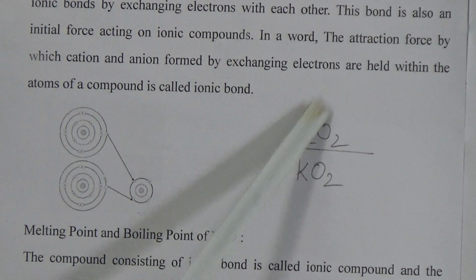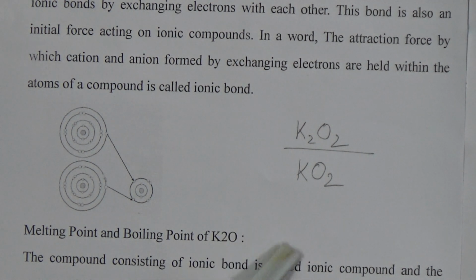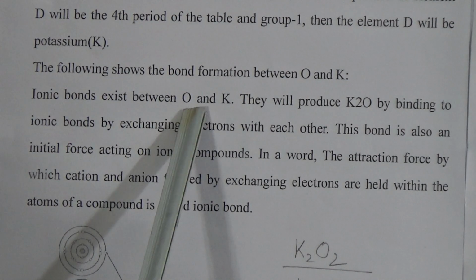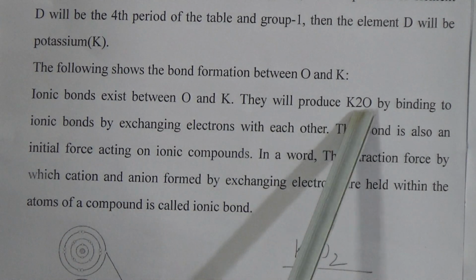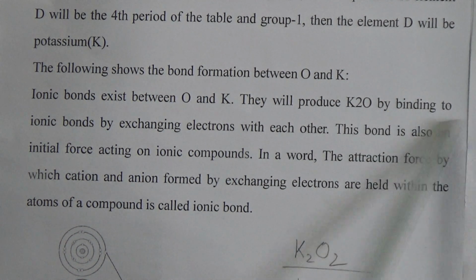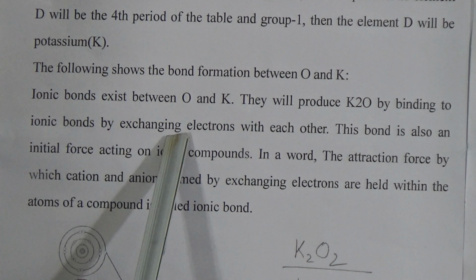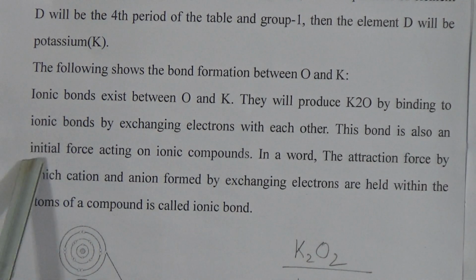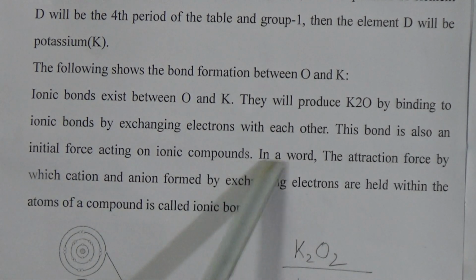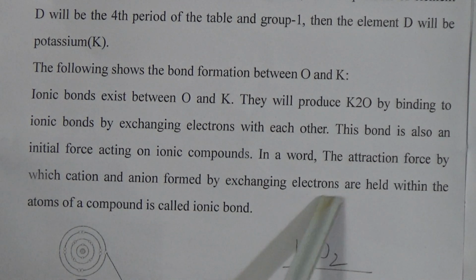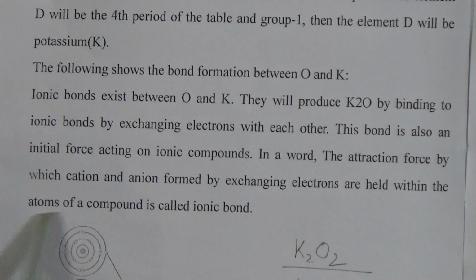You will choose one by yourself to make your assignment unique. That ionic bond exists between oxygen and potassium. They will produce K2O, that means potassium oxide. Then by forming two ionic bonds by exchanging electrons with each other, this bond is also an initial force acting in an ionic compound. In a word, the attraction force by which cation and anion formed by exchanging electrons are held within a compound is called ionic bond.